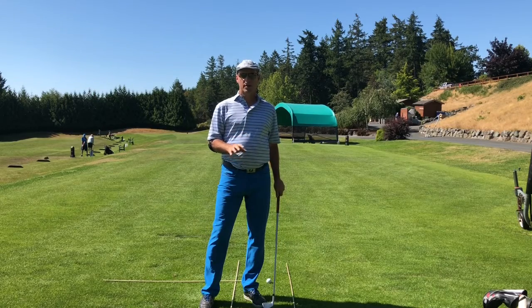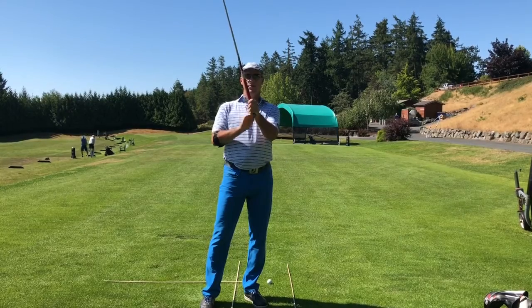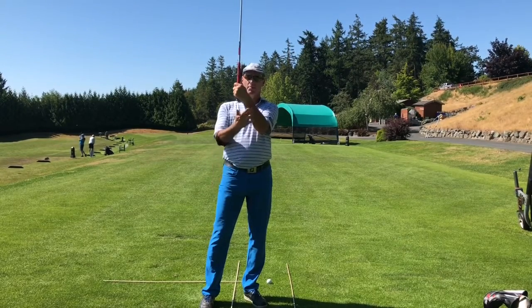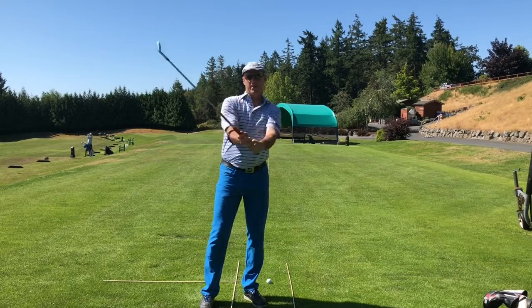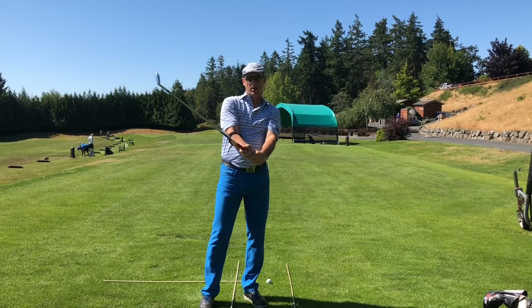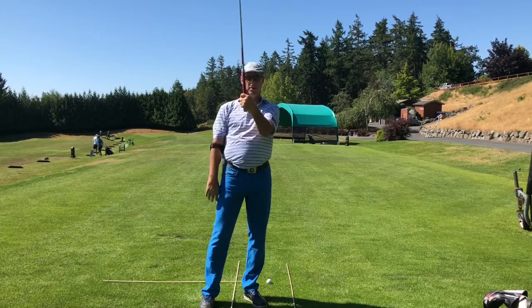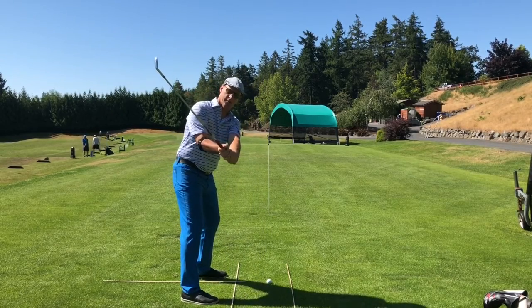Wrist conditions, I've talked about in a couple different videos. We want that lead wrist to be either flat or even bowed coming down. And if you have problems slicing the ball and doing that, I would even recommend getting that lead wrist bowed on the way down, in that position there.